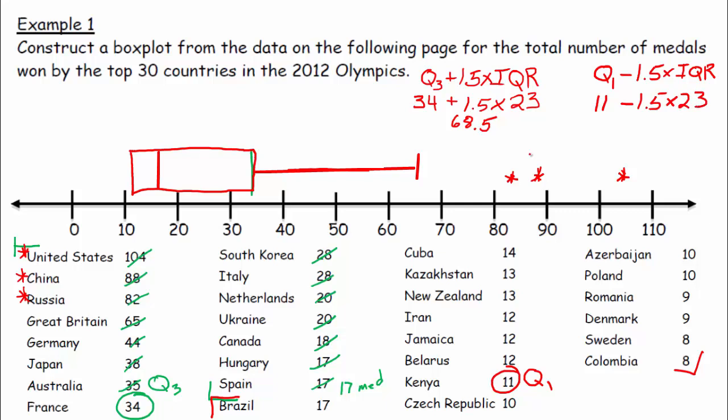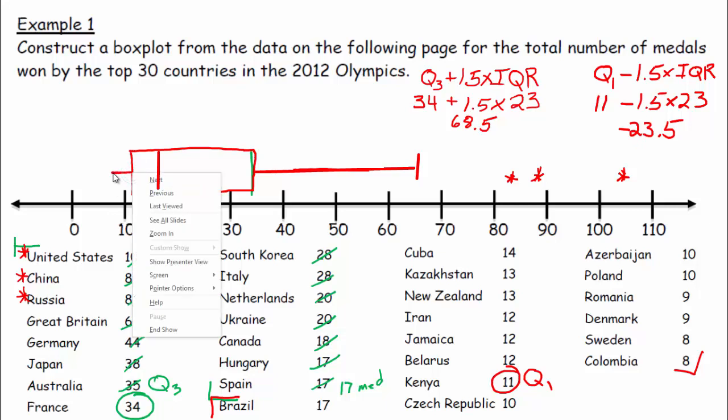So 11 minus 1.5 times 23 is going to give me negative 23.5. So I look down here, did anyone get fewer than negative 23 medals? Well, that doesn't even make sense. Our minimum value is 8, which is clearly above negative 23.5, so I have no lower outliers. So here I'm going to extend from 11 down to my minimum typical value, which is 8.